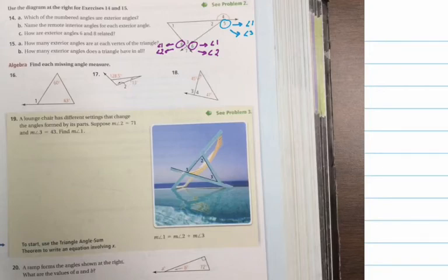Am I moving too fast? Honestly, I can't even see the top though. That one's 60. That one's 63. Okay. And you're looking for that exterior angle, angle 1. Couple ways you can do this one. Feel free to discuss it amongst yourselves.